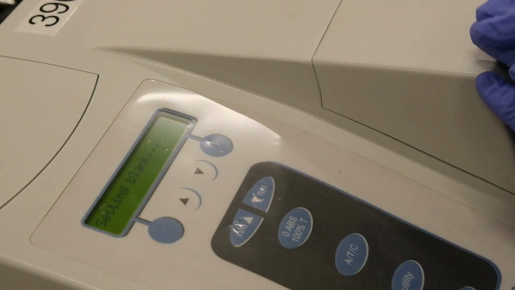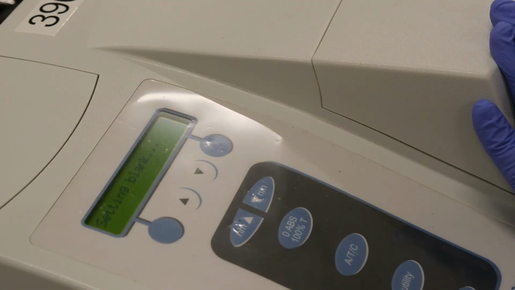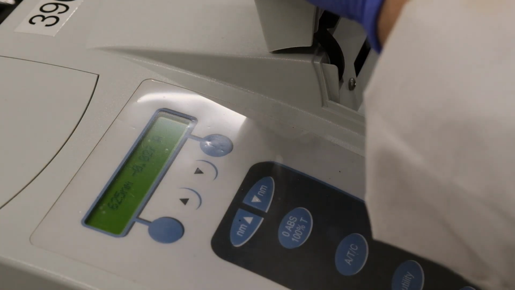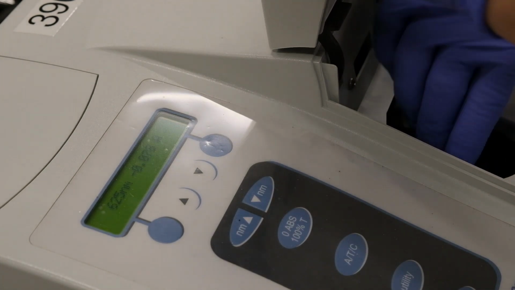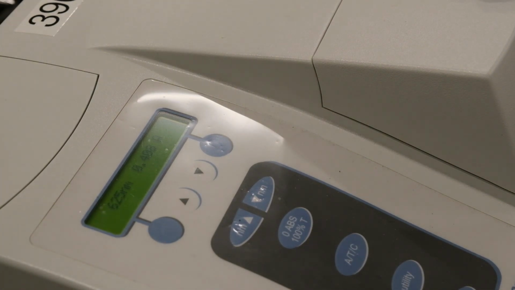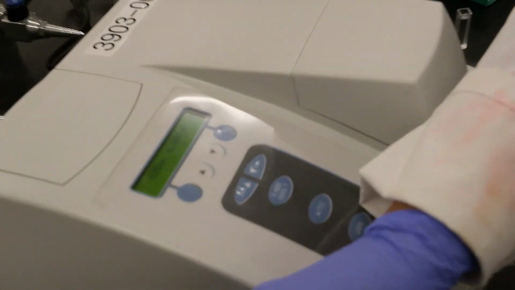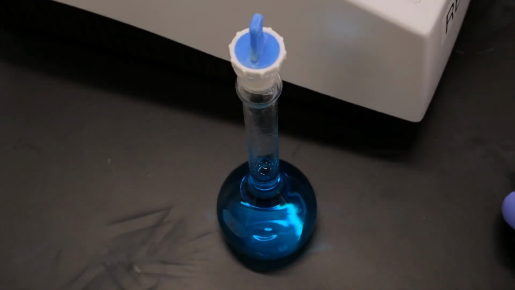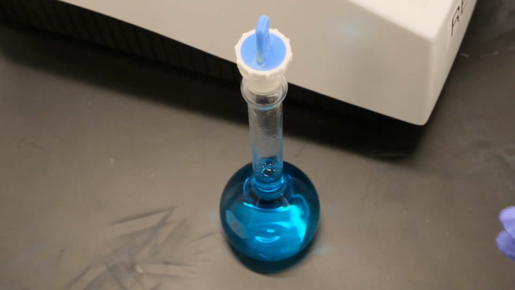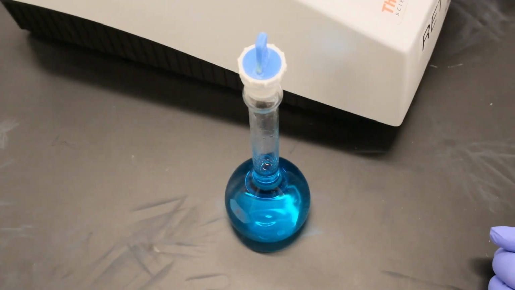Now 5 nanometers below. And based on that, we choose which one is the correct wavelength of the solution that we prepared using the 3 milliliters of brilliant blue.